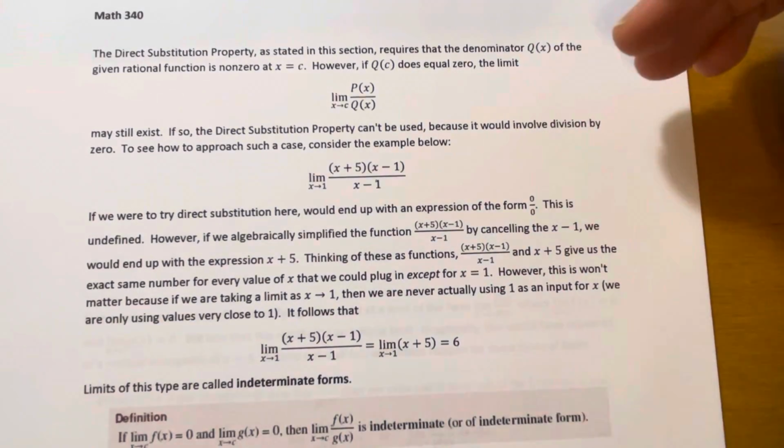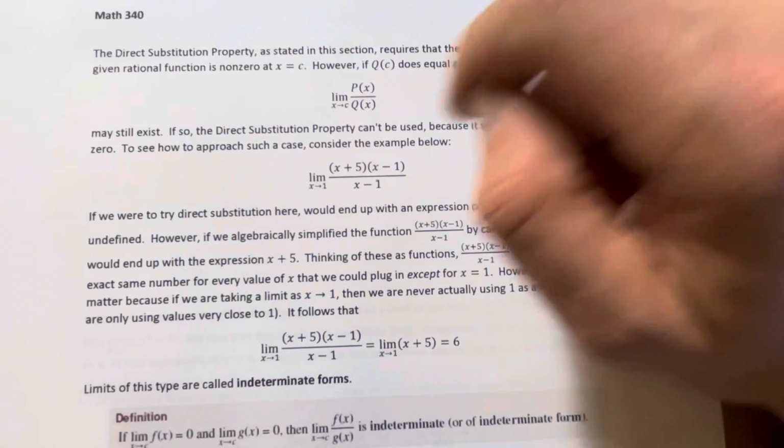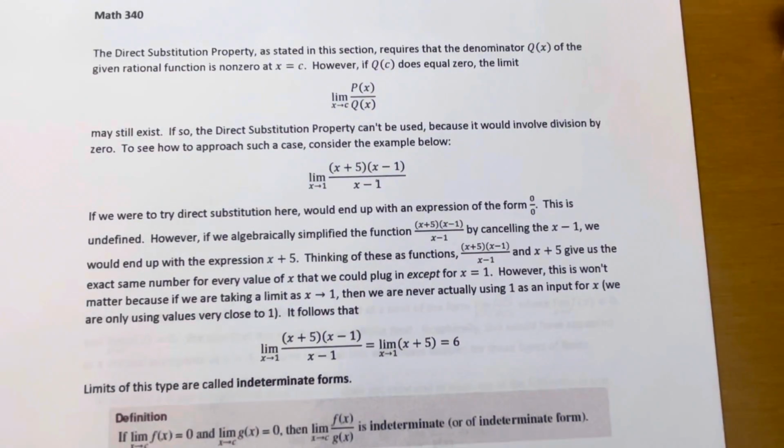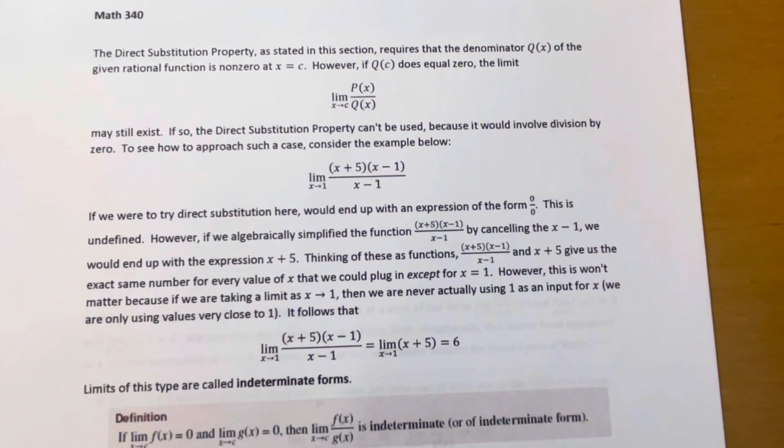Because remember that direct substitution property says we can only plug c into this as long as q of c is not 0. But what if it is? It turns out that even if q of c is 0, that limit can actually still exist, but we can't find it using direct substitution, at least not right away. We need to do some work on it first.